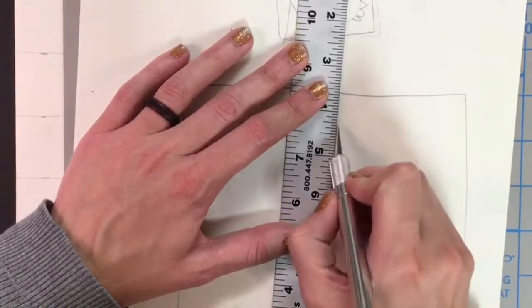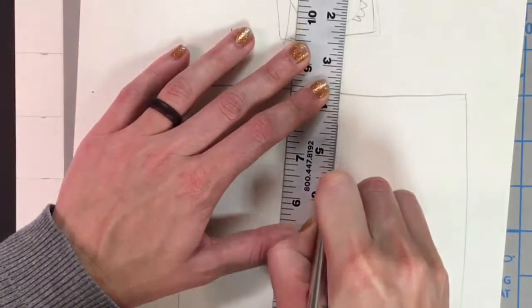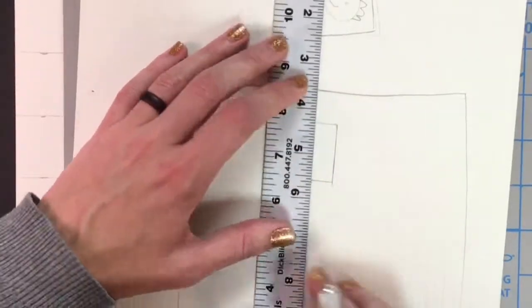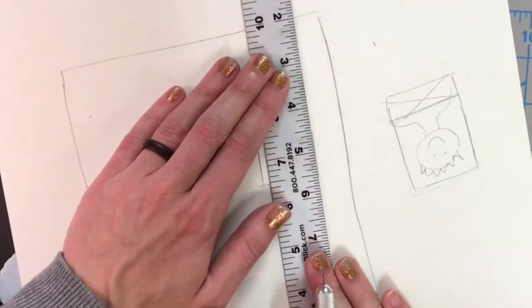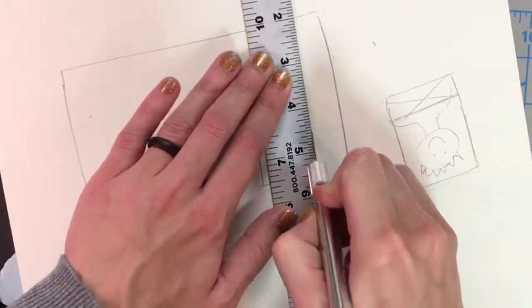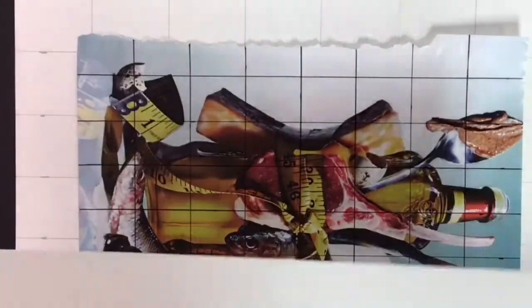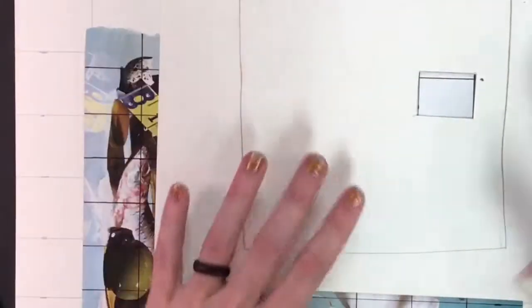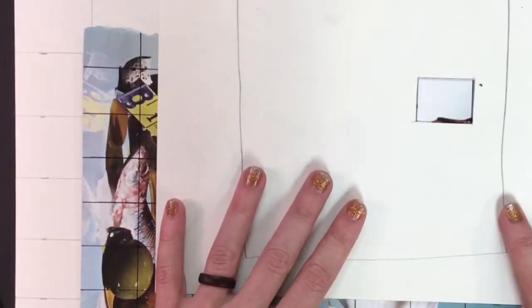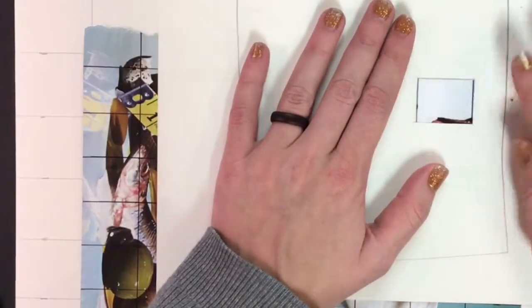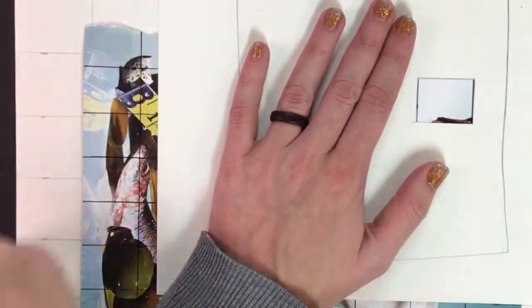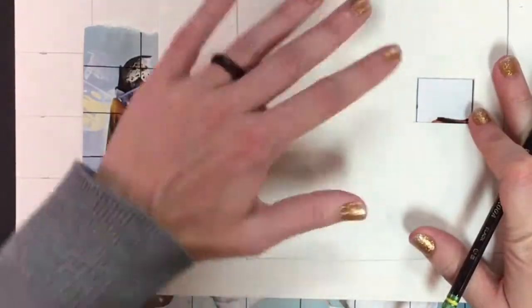Not reaching across or over. This little viewfinder can be used to block off whatever square that I'm in and help me to not pay attention to anything else.